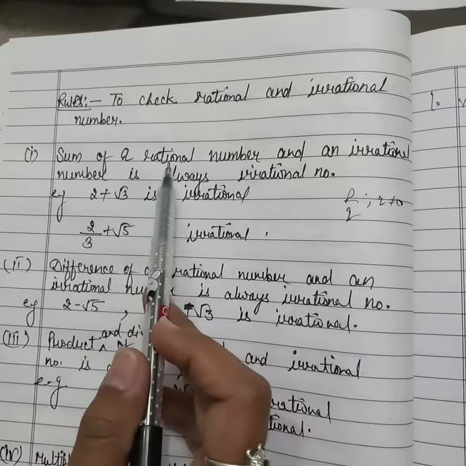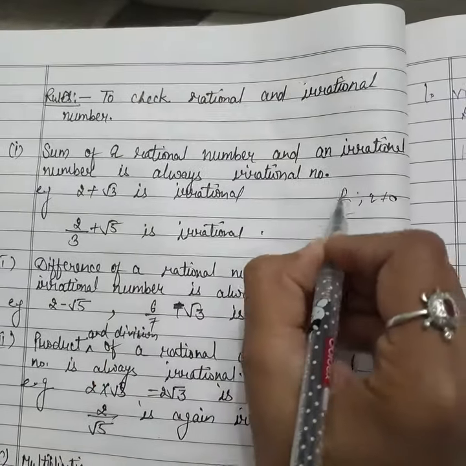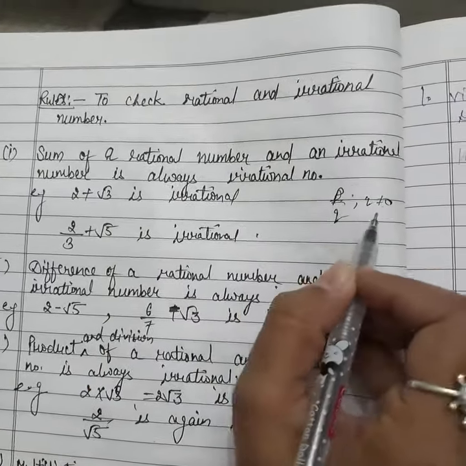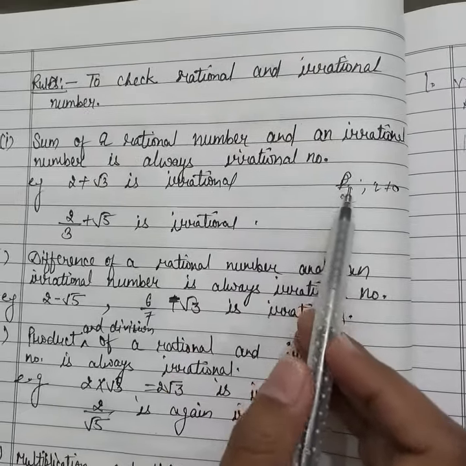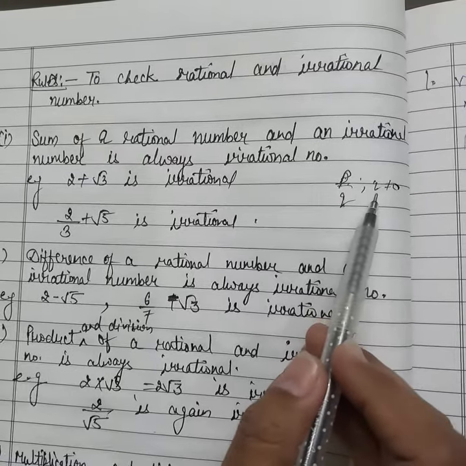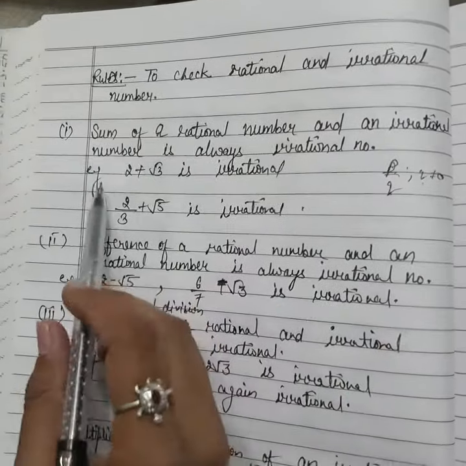As we know, a rational number is of the form p by q, where q is not equal to 0, and an irrational number is one that cannot be written in the form p by q, where q is not equal to 0. Here are some examples.